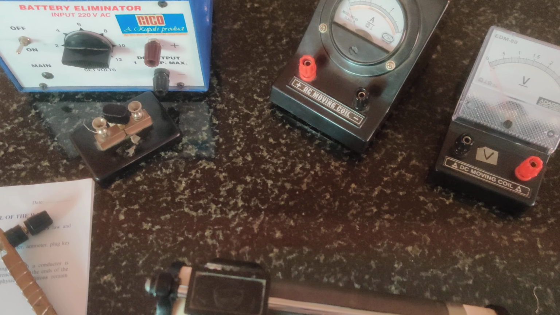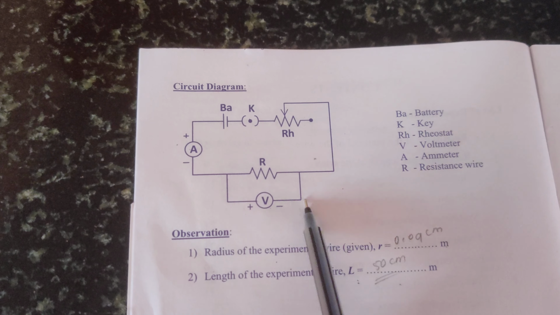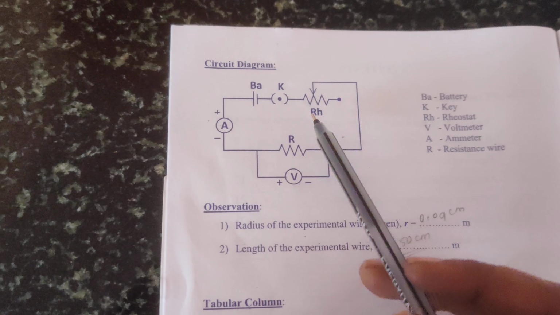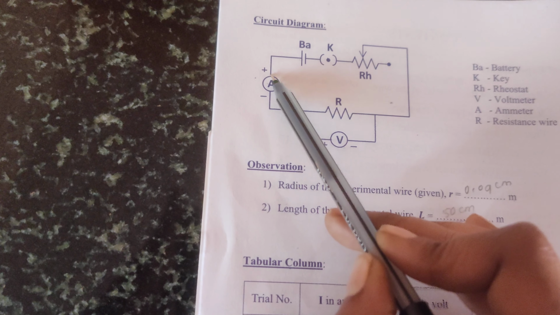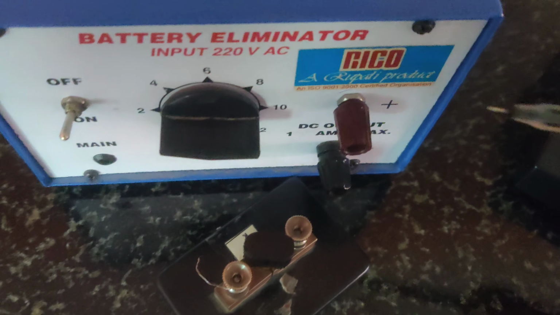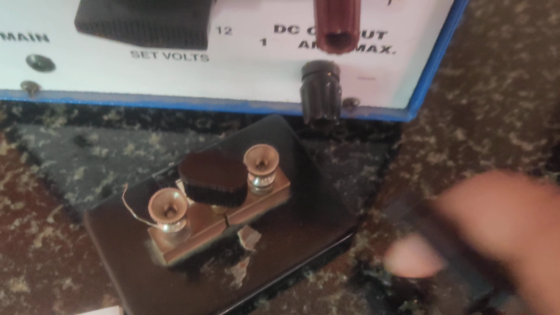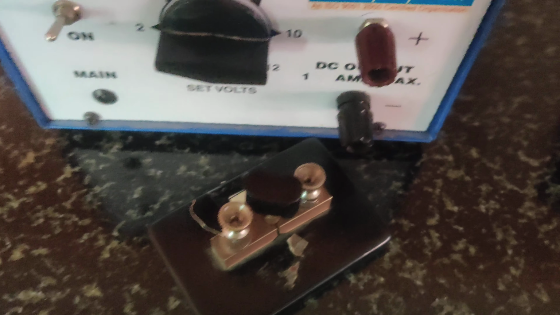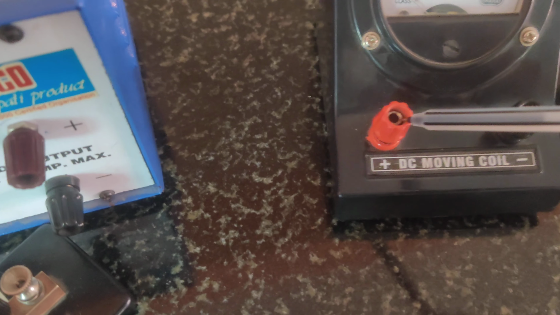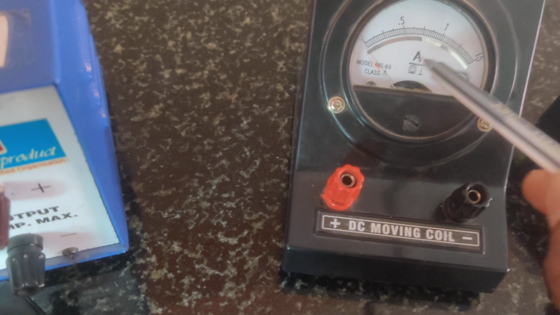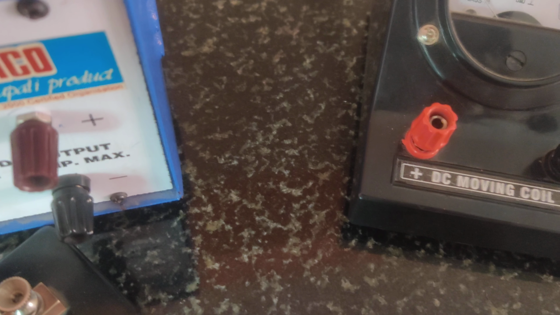In order to set up the circuit, we need to make use of the circuit diagram given in the lab manual. According to this circuit, the positive terminal of the battery eliminator is connected to the positive of the ammeter. The positive terminal of the battery eliminator is the brown or red one, and the black one is the negative terminal. From here, the positive terminal has to be connected to the positive terminal of the ammeter. A represents the ammeter here.